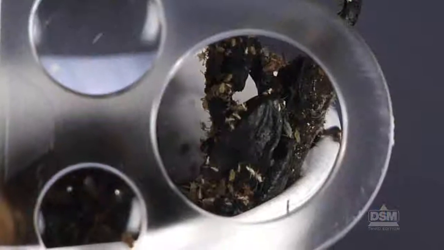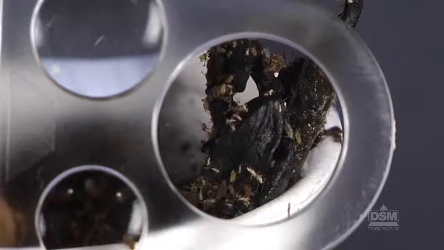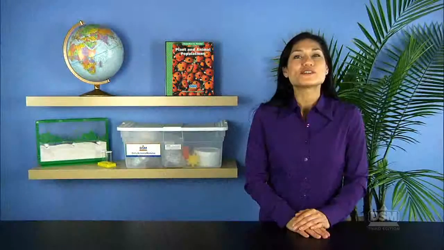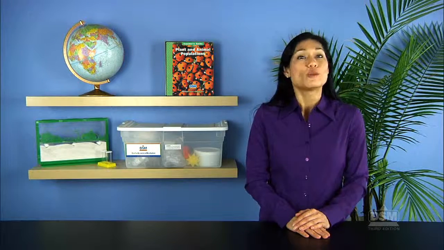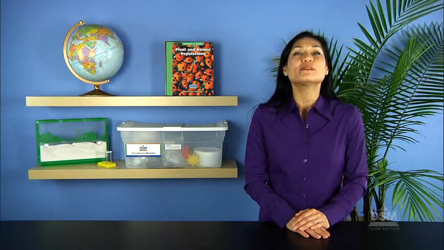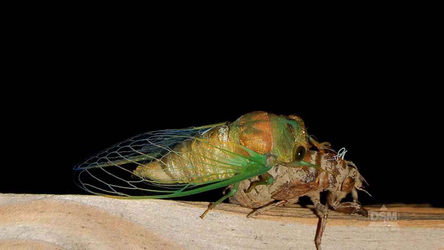Inform students that what looks like white aphid bodies on the plants are the empty exoskeletons that aphids have outgrown and left behind. Their soft skins will harden into a new, firm exoskeleton, which after another period of growth, they will again outgrow and shed.